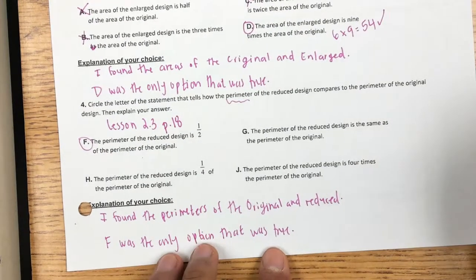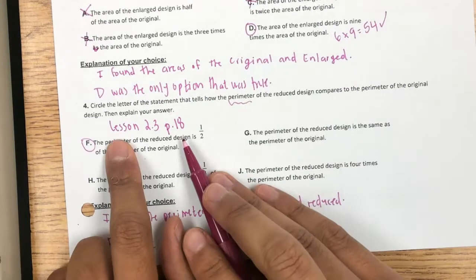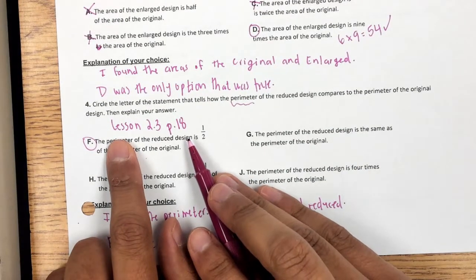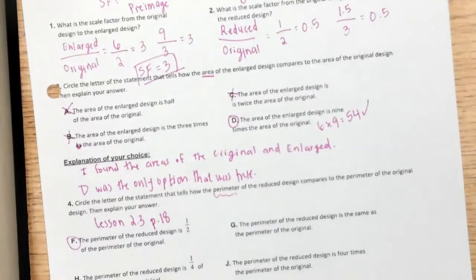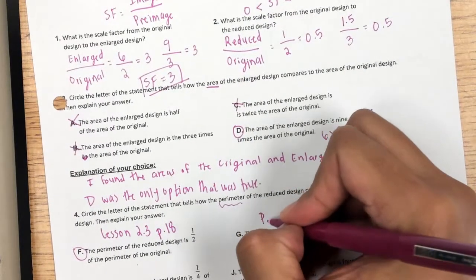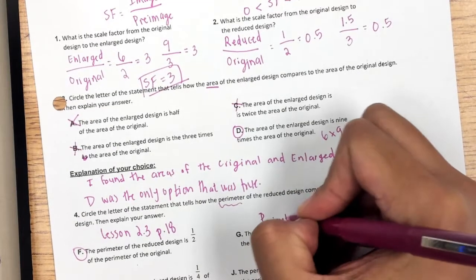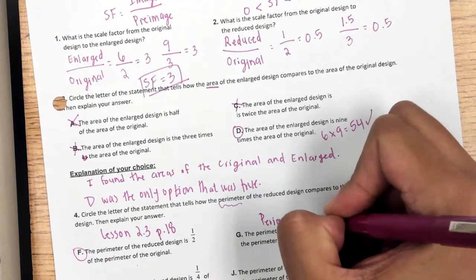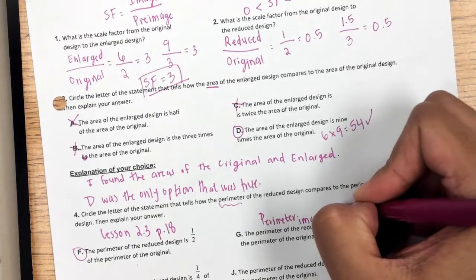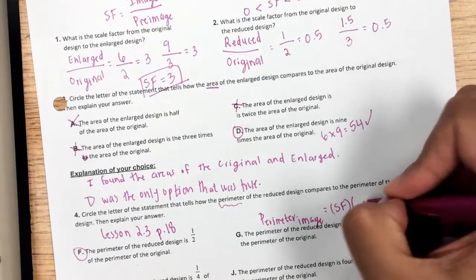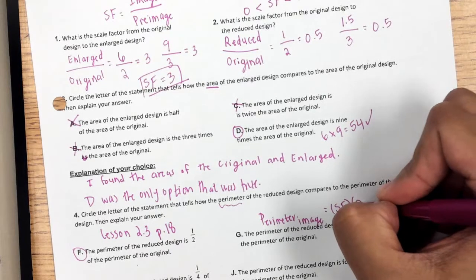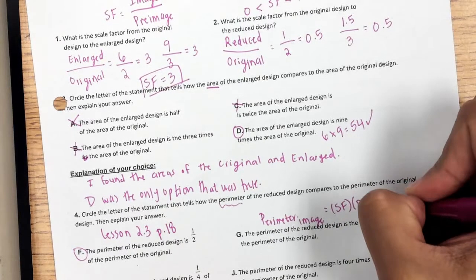But if you take a look, going back to what I wrote up here, if you took a look at lesson 2.3 on page 18, you would have come across a rule that says the perimeter of your image or your new figure is equal to the scale factor times the perimeter of your pre-image.